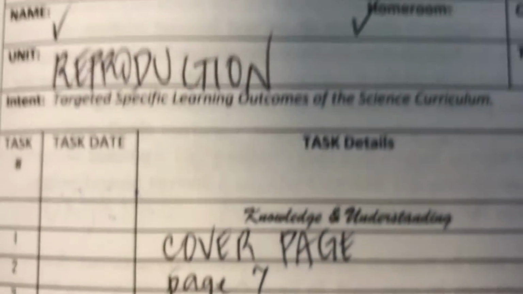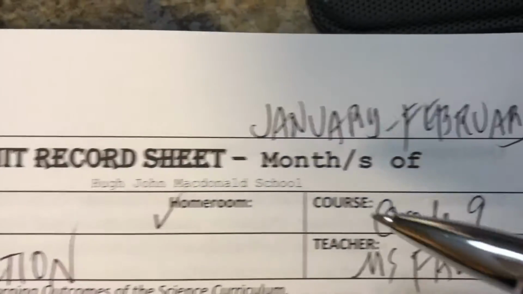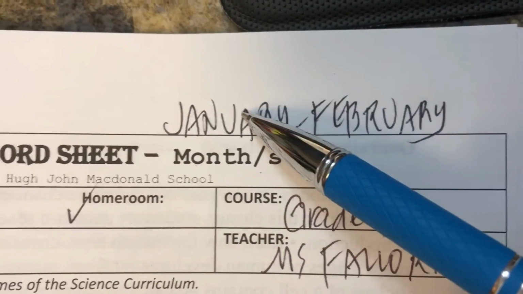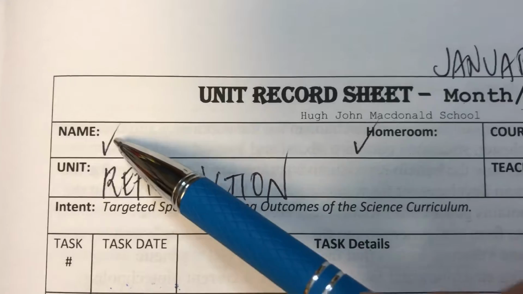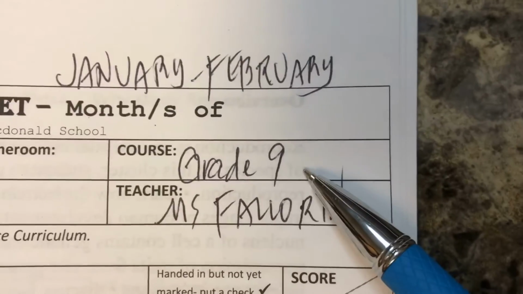This is all about the unit record sheet. So can everyone just write down months of January, February? And then write your name, your homeroom. Under course, just write down grade 9.